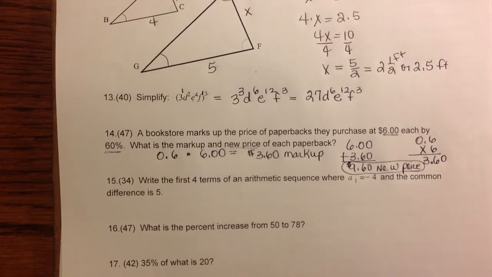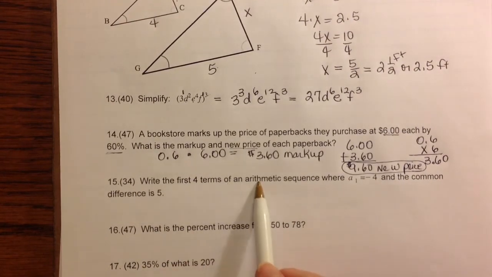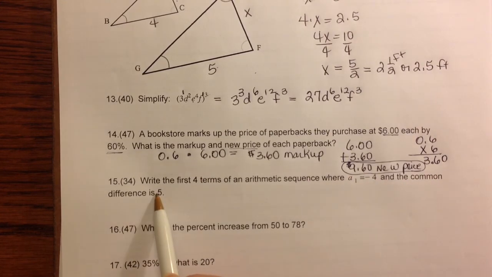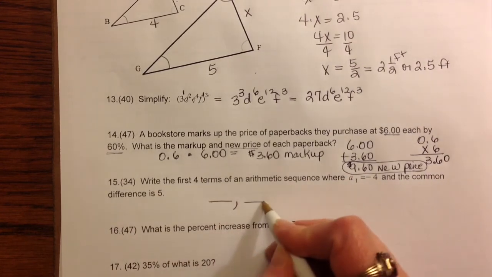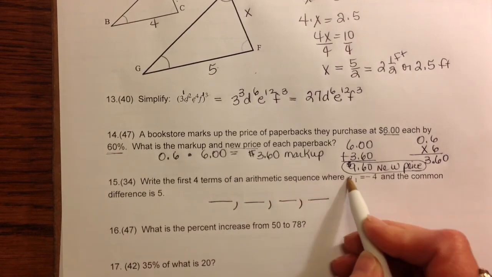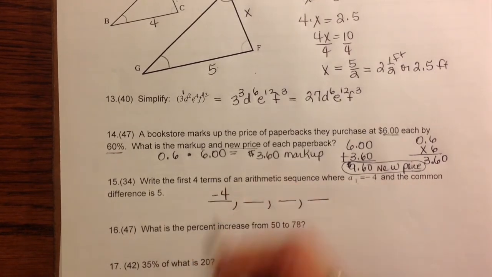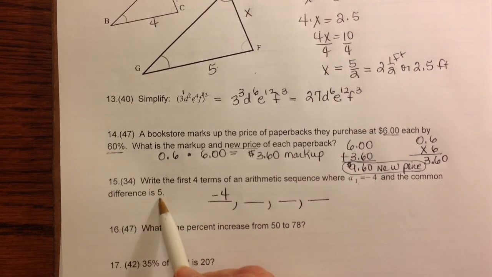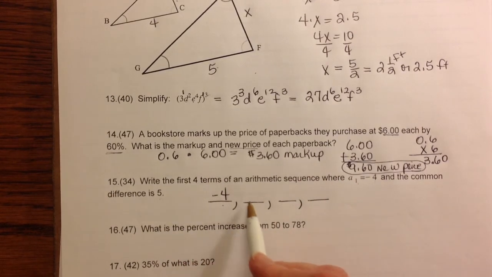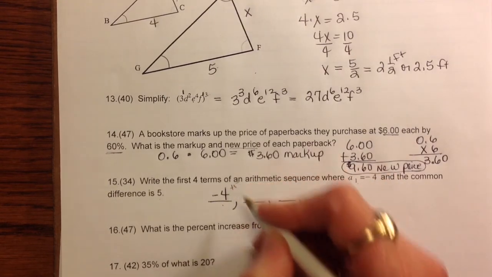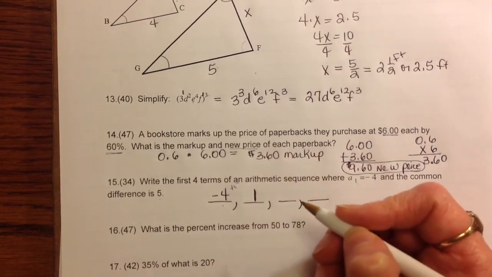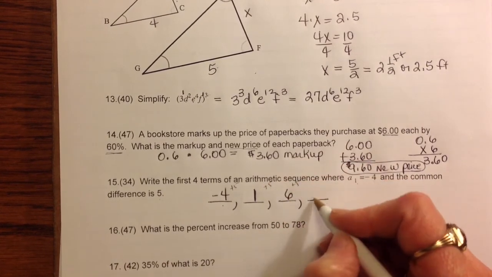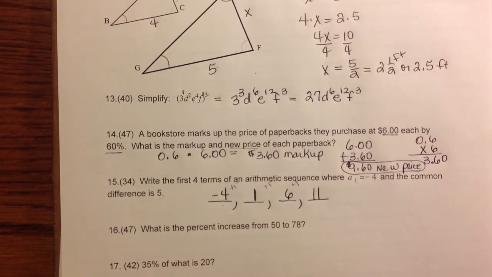Number 15. Write the first 4 terms of an arithmetic sequence where a sub 1 is -4 and the common difference is 5. So I'm going to put 4 blanks. And a sub 1 is the first term, -4. Now the common difference is the number that's going to be added to the previous term to get the next one. So if we add 5, we'll get +1. Add 5, we get 6. Add 5, we get 11, and there's the first 4 terms.